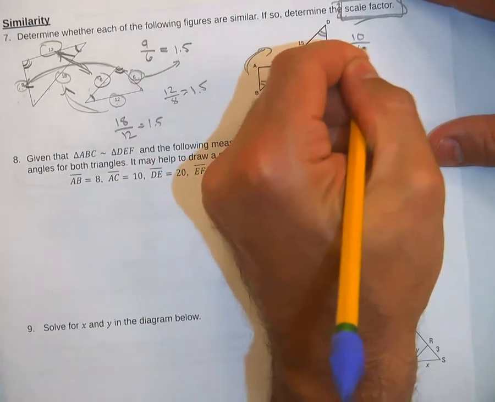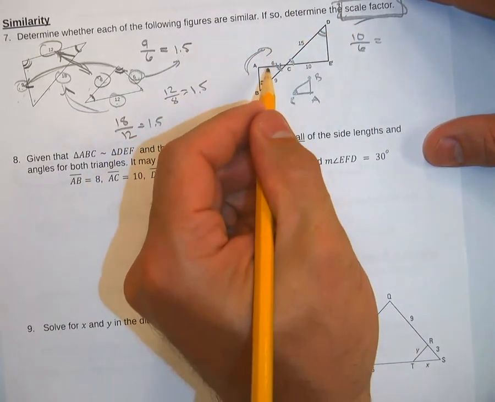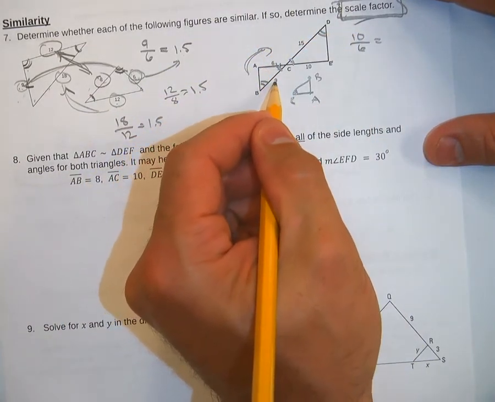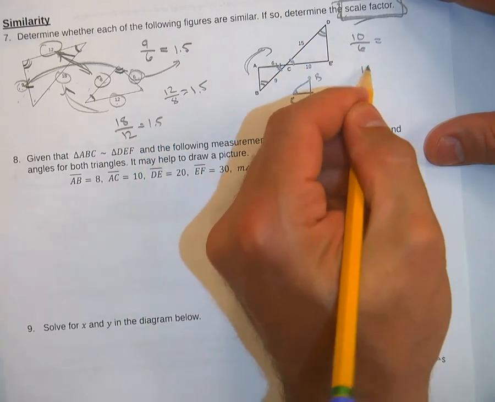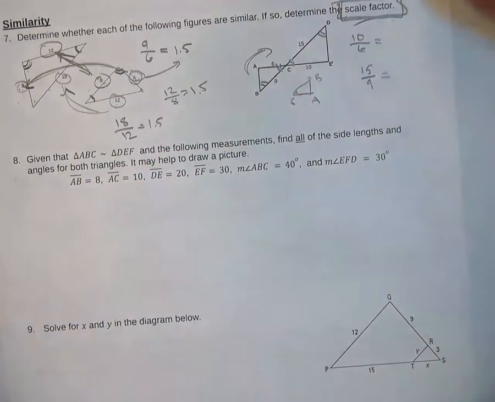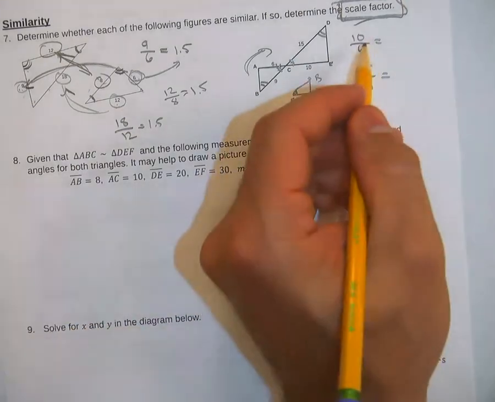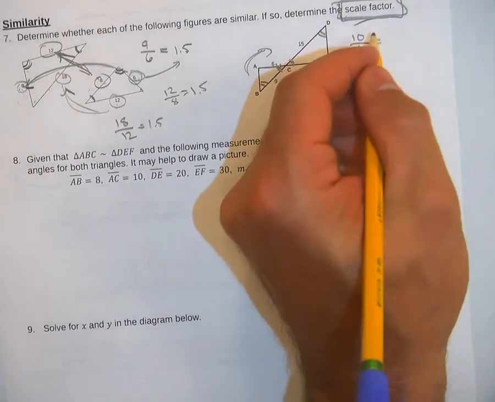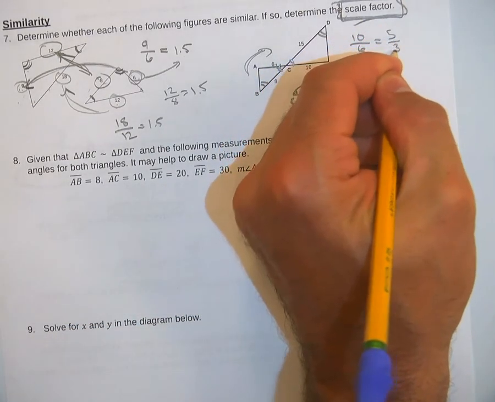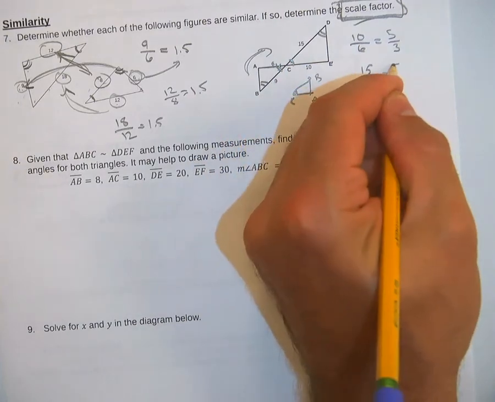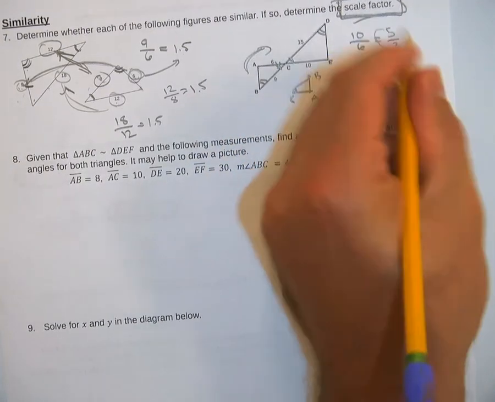So 10 divided by 6 has to be the same thing as 15 divided by 9, if these are going to be scale factors of each other. And 10 divided by 6, I'll just leave it as a fraction. That reduces to 5/3. And both of those reduce to 5/3. So that would be my scale factor.